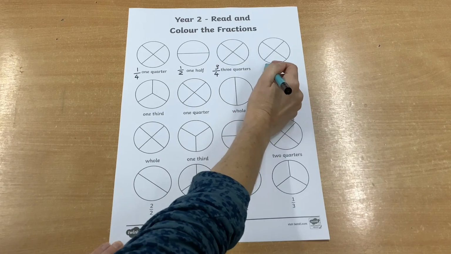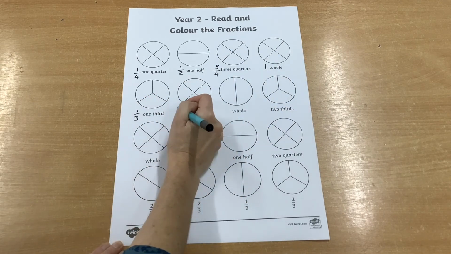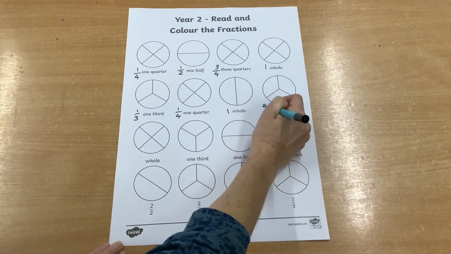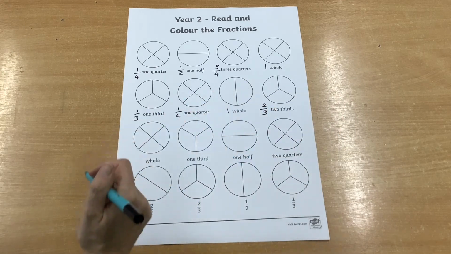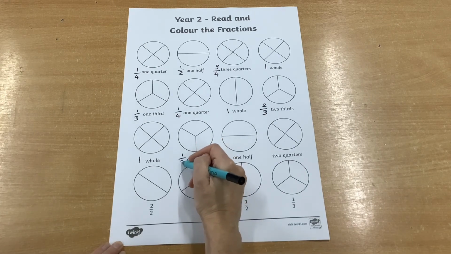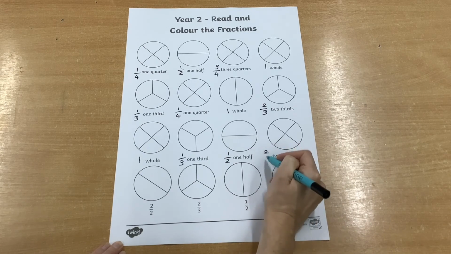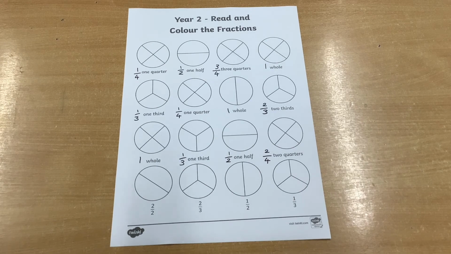Now this just says whole, so it means the whole circle. 1 third, 1 quarter, whole, 2 thirds. Remember, third is just like first, second, and third. Whole, 1 third, 1 half, and 2 quarters.